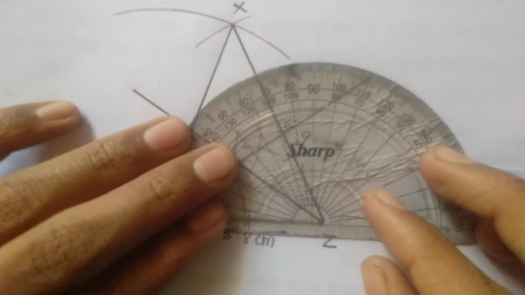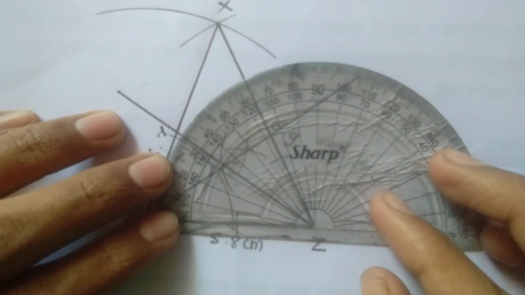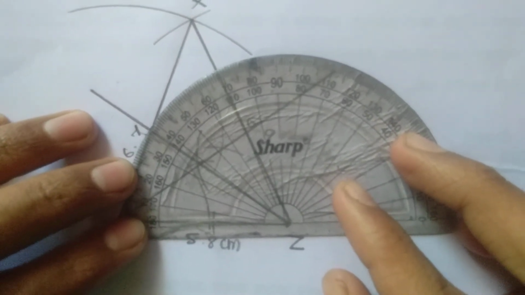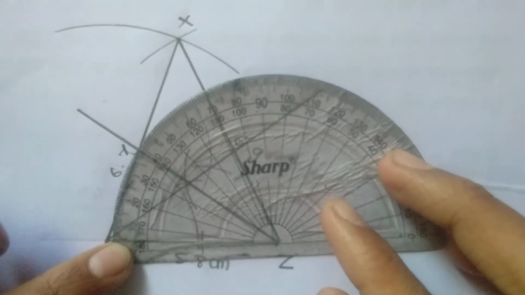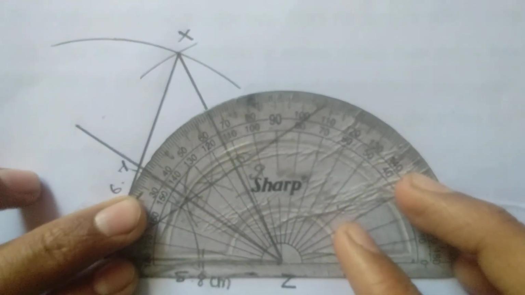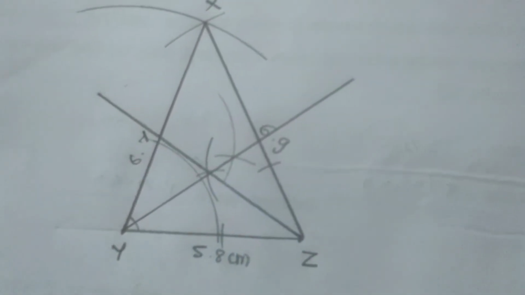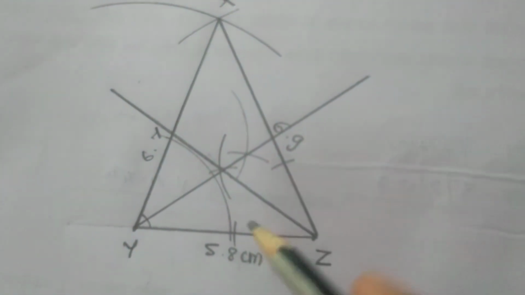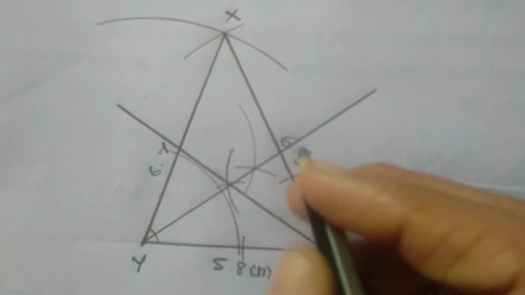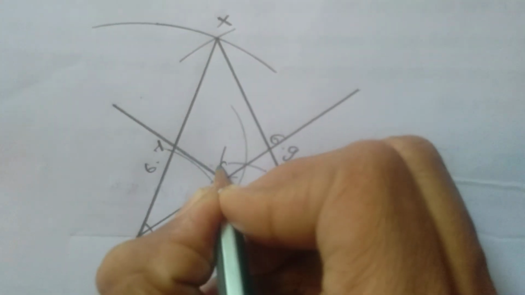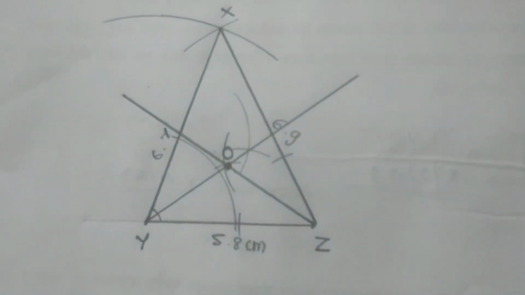Now here the angle is 60 degree. No, here it is also 70 degree, so it is coming 35. Yes, it is coming 35 only. Now where these two lines are intersecting, this would be the midpoint of the circle. We can mark it as point O, the midpoint of the circle.